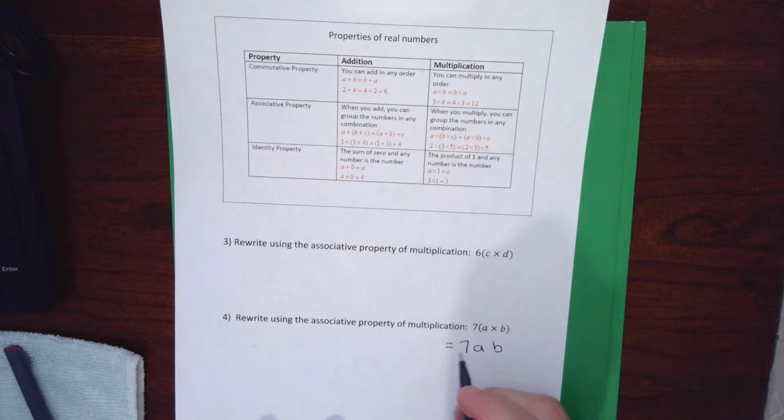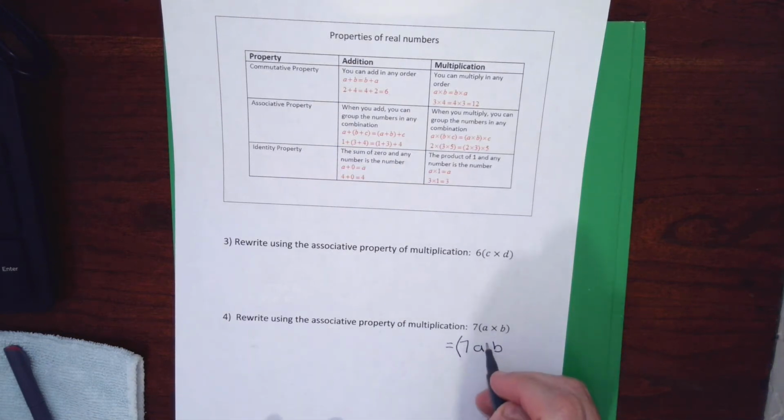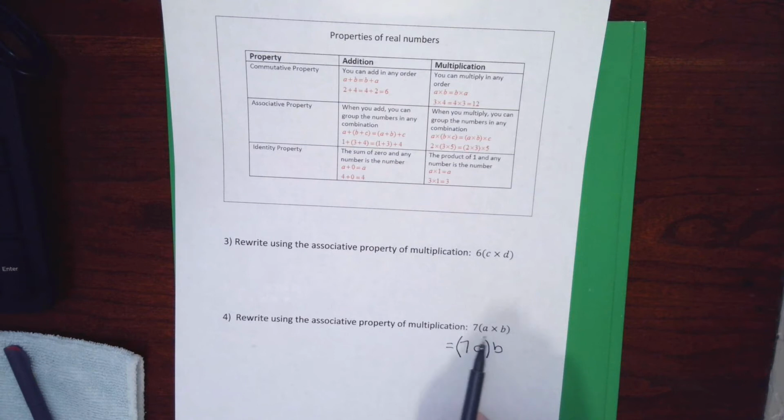I generally would fall for this, that I wouldn't put times signs anywhere in my answer because the times signs are implied. I use the associative rule of multiplication. I had 3 factors being multiplied, 2 in a parentheses, I move the parentheses.